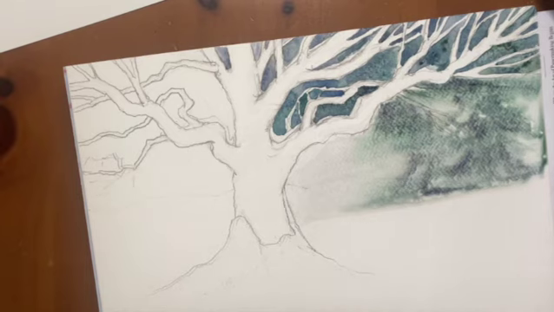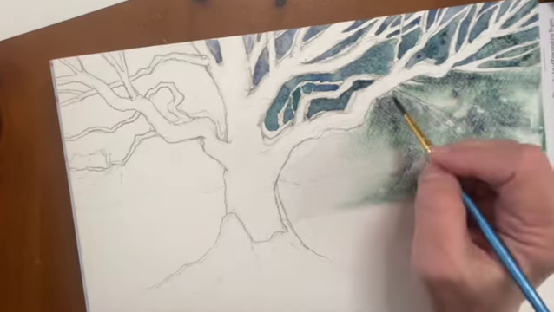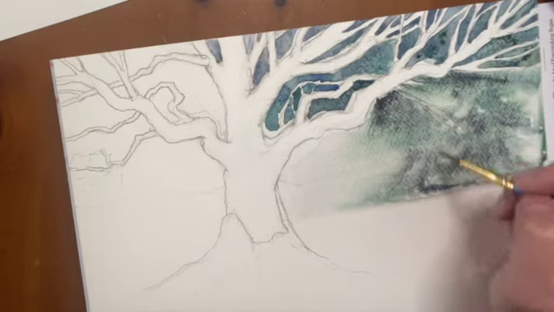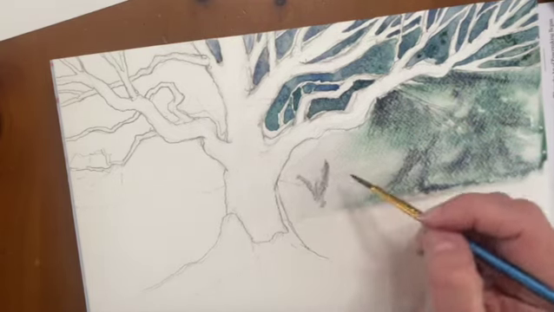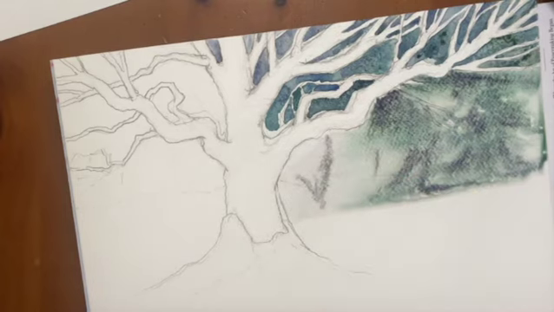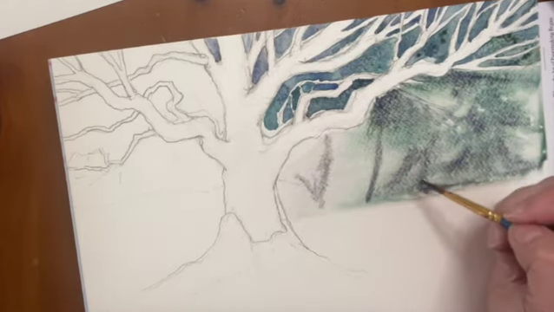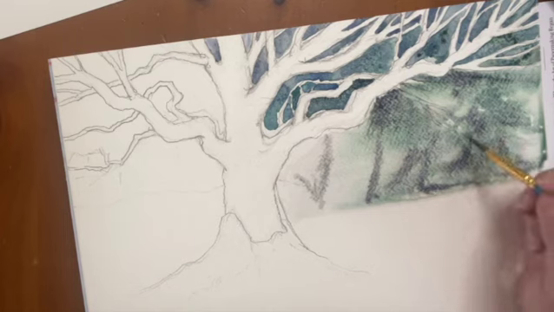The yellow green, burnt sienna, French ultramarine, and burnt sienna. Yeah, I'm going to put a fence line up here. Looks like a fence back there.